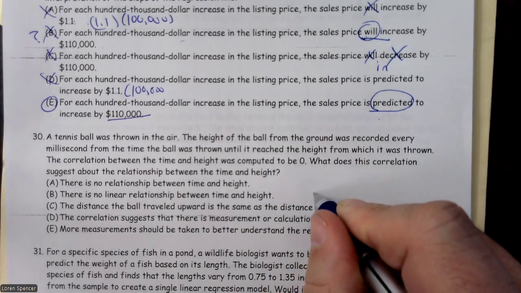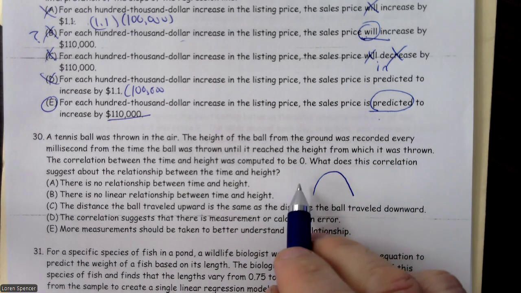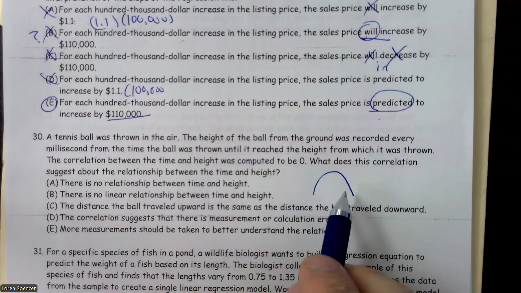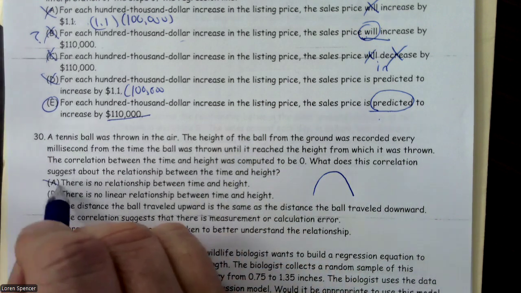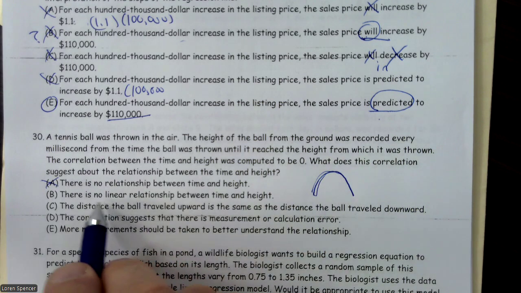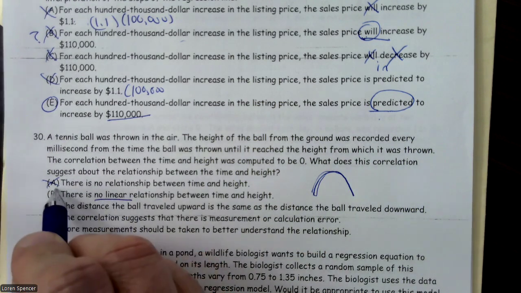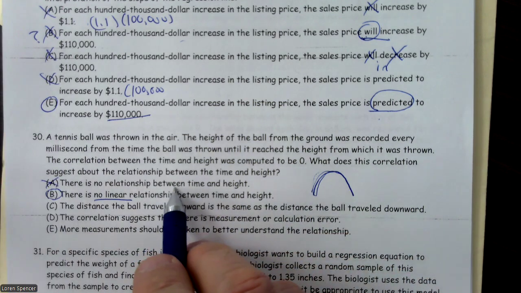Well, if you know anything about throwing a ball, it's going to have a parabolic shape. Okay? So there's definitely a relationship, so we can't say there is no relationship. There is a relationship. It's going to be shaped like a parabola, but there is no linear relationship. And even if we didn't know a shape like this, we go, well, there could be some relationship.